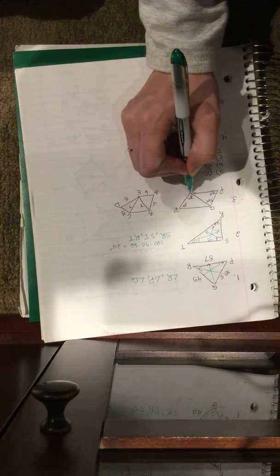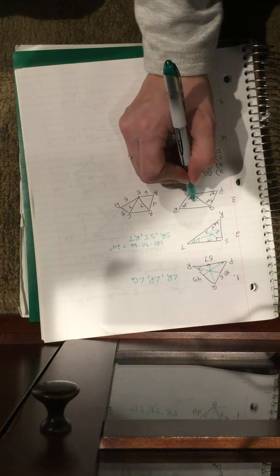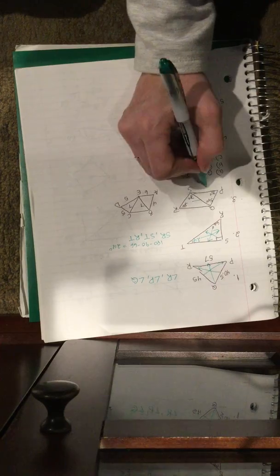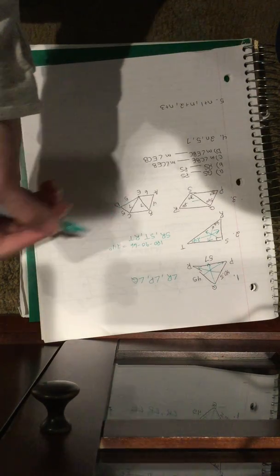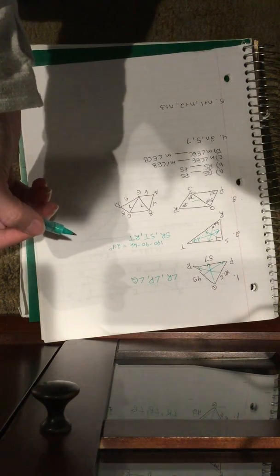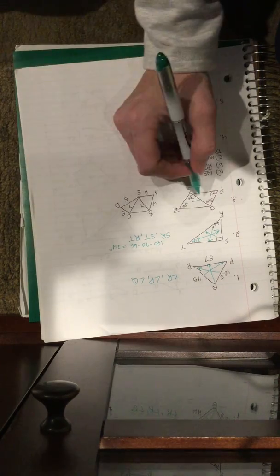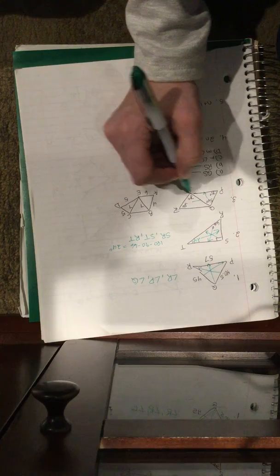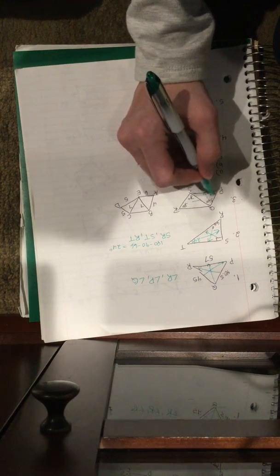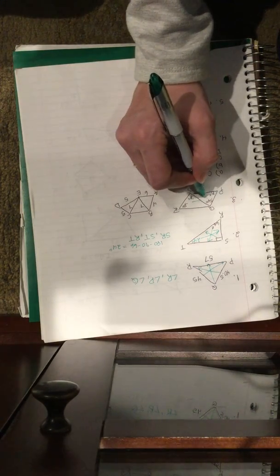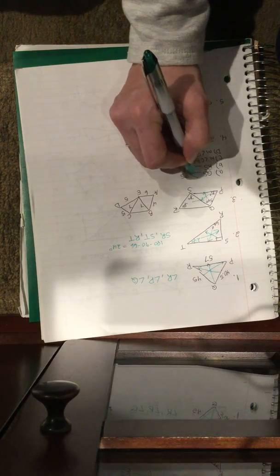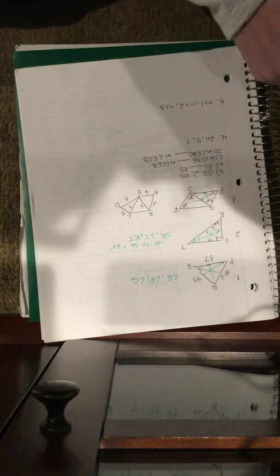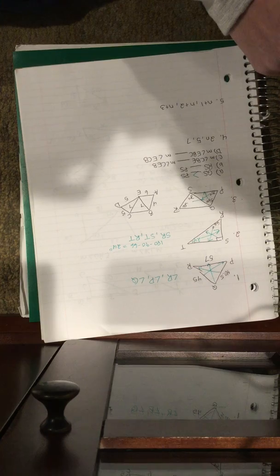Well, QS is this side, and it's across from either the 51 or the 75, depending on which triangle we're referencing from. PS is this bottom triangle, so PS is across from the 54, and since we're looking at the bottom triangle, QS would be across from the 75.